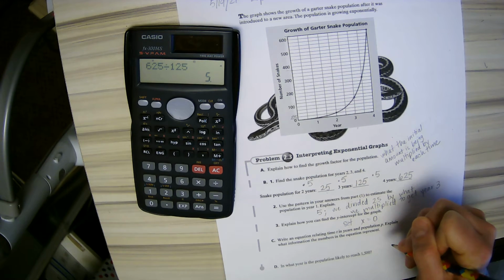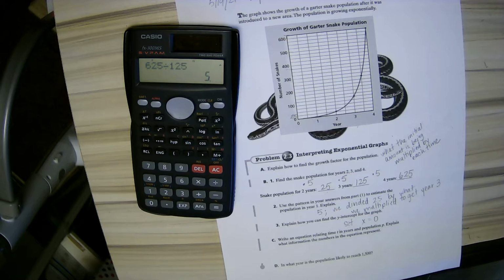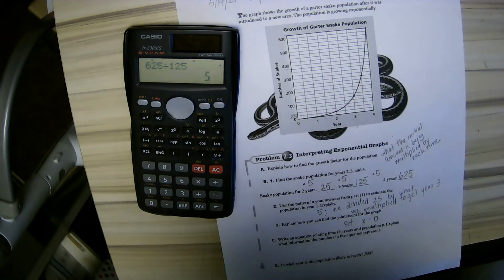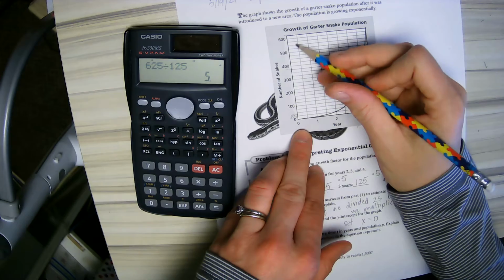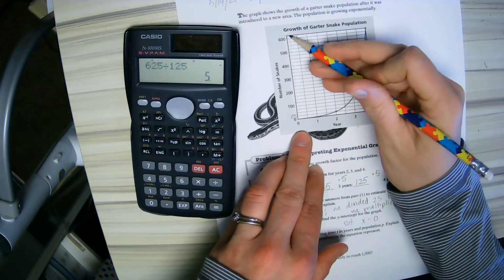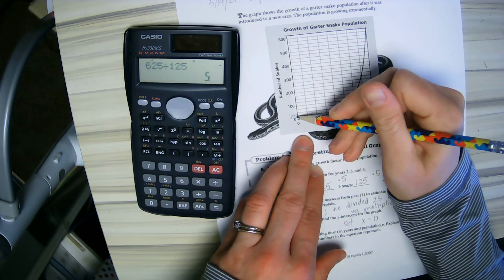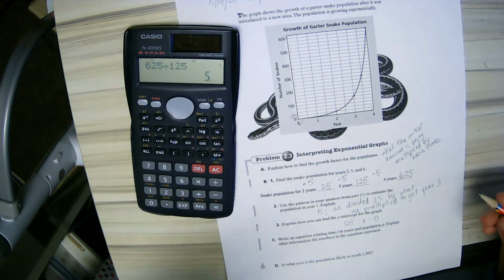That would give us the x-intercept, right? Or no? Remember, our x is at 0 here for the y-intercept, so that would tell us where it starts.